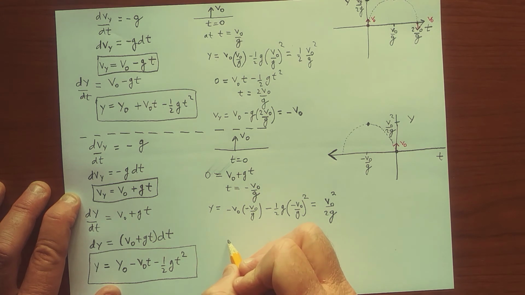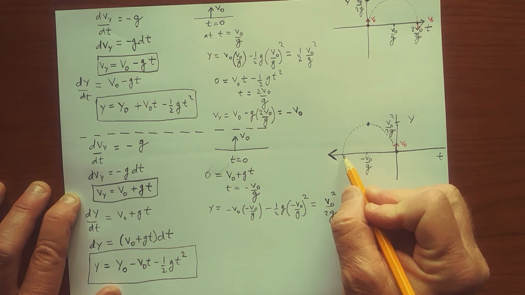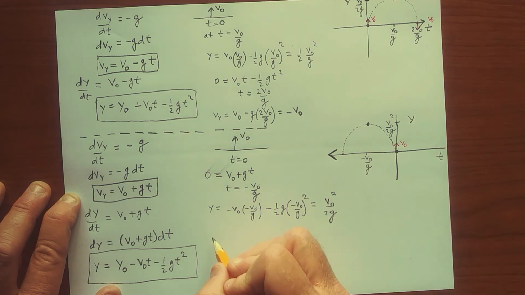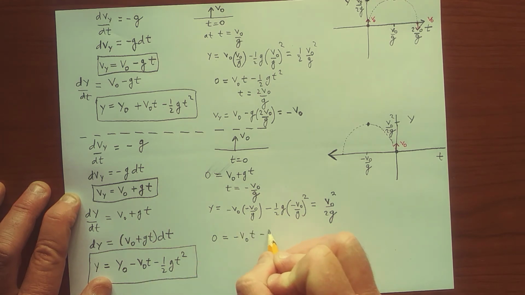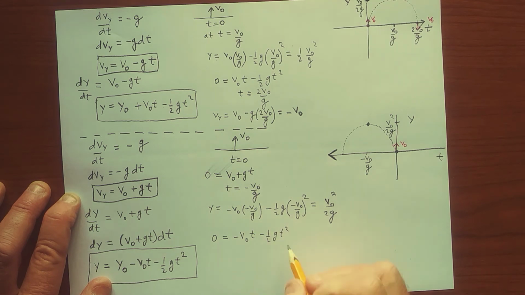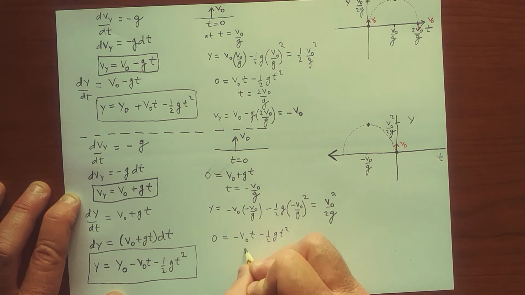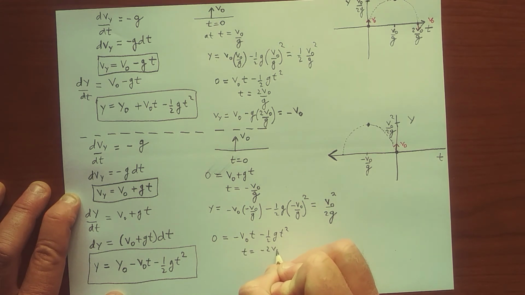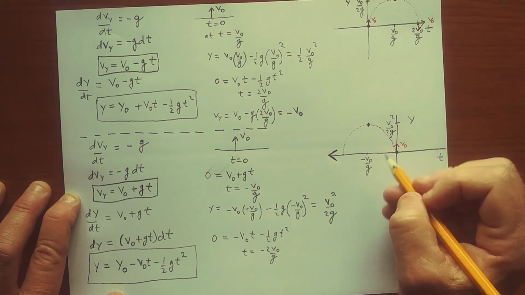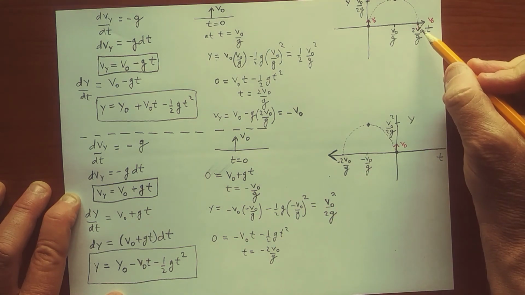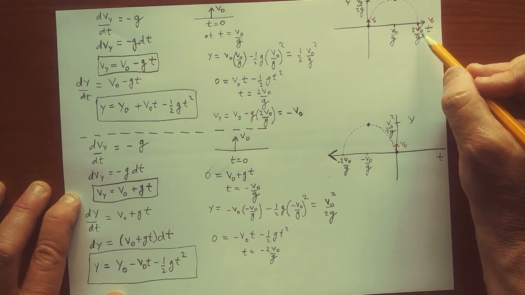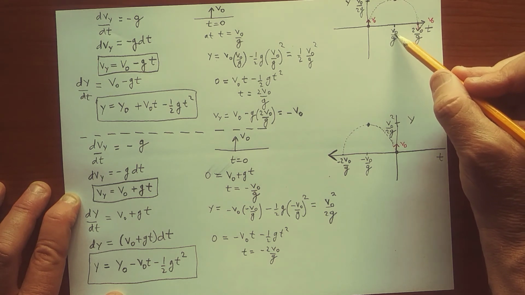So now we want the time when the object reaches y equals 0, the ground again. So y equals 0 is the initial value, which is also 0. This is minus v naught t minus 1/2 gt squared. I can divide by t because I'm looking for a non-zero t here. And of course, t ends up being minus 2 v naught over g, which is in fact twice this value, in the same way that this one was twice that value. This is 2 v naught over g, and so it's twice this value.